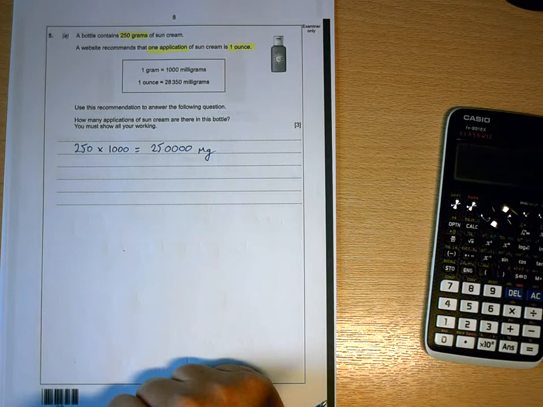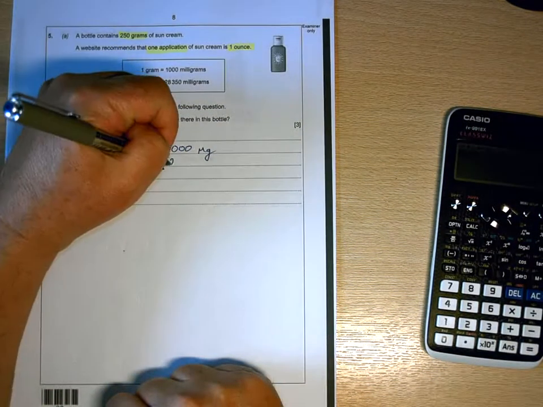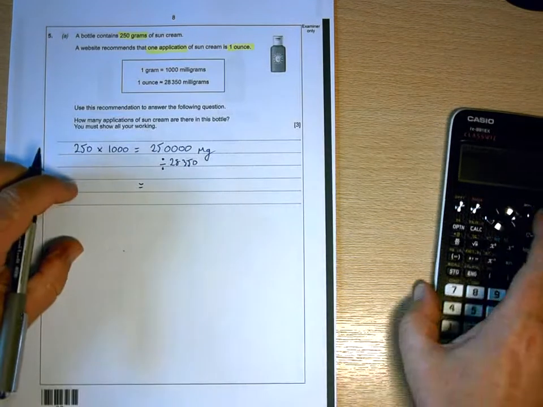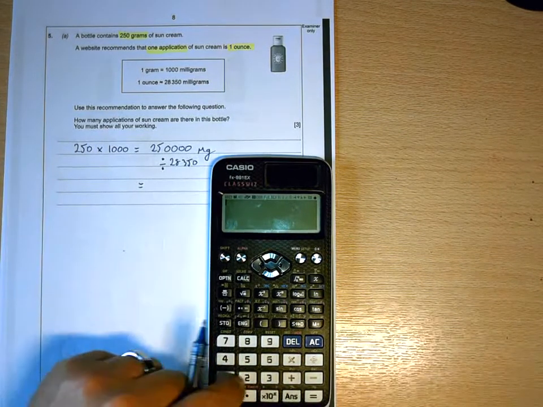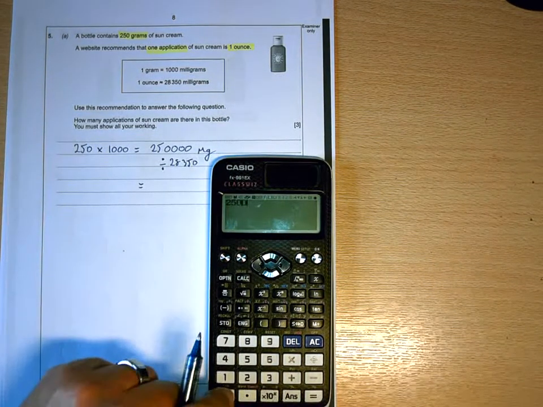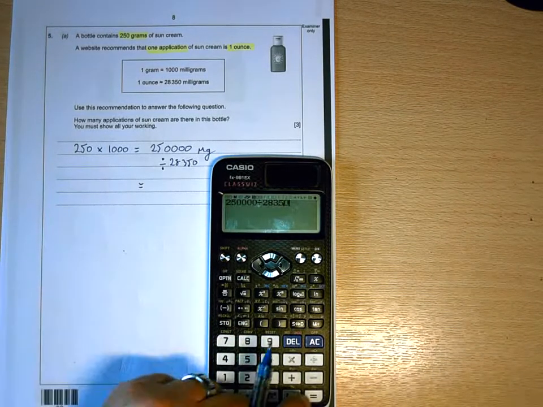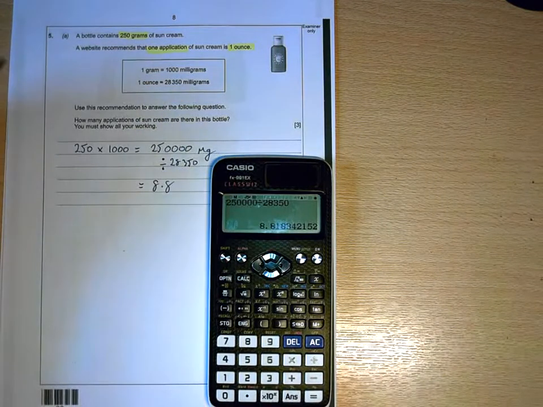suntan lotion. So I'm going to divide that by 28,350. So 250,000 divided by 28,350, 8.81 and so on, ounces.